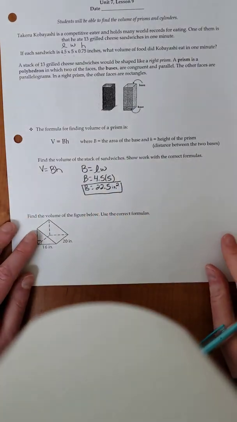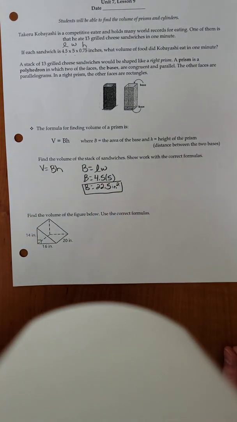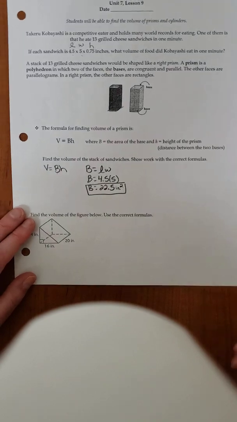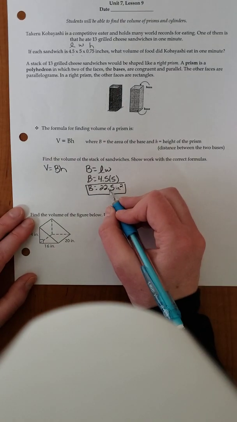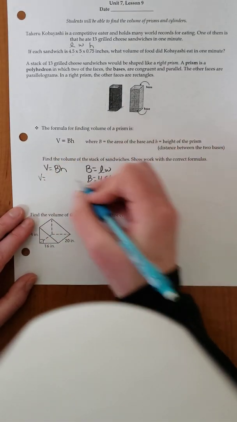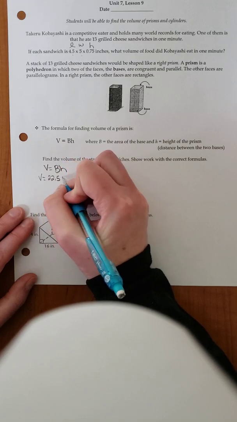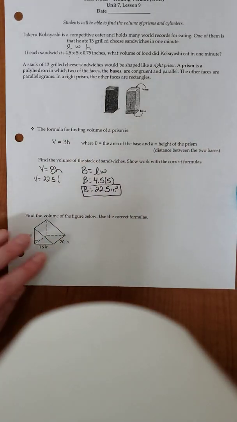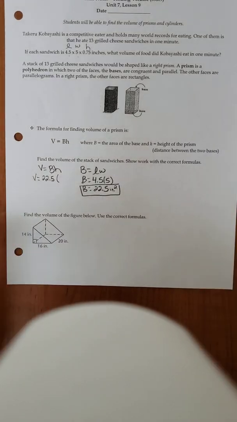I don't want to make silly mistakes because none of you are here to tell me I've made a mistake. All right, so now let's plug it in. V equals 22.5 times the height.